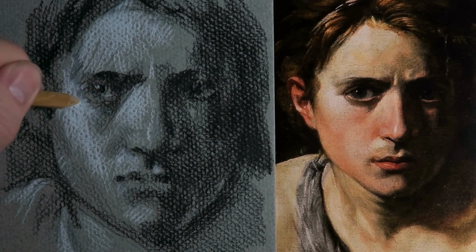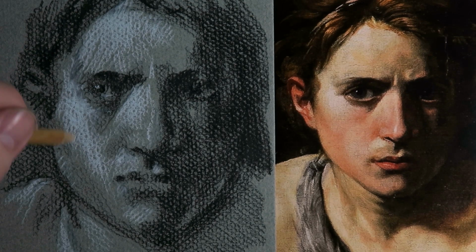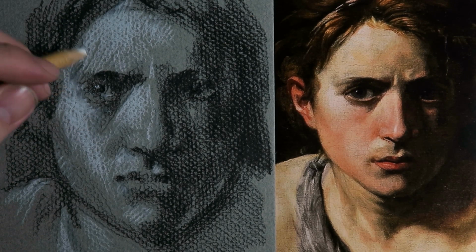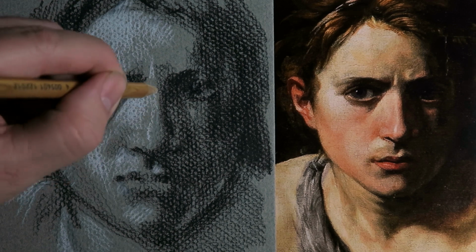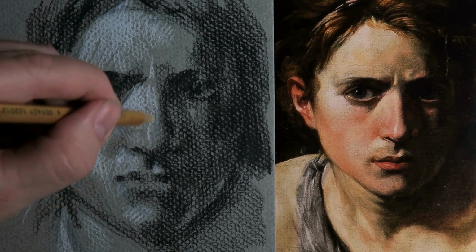I really like the way that you can work with lighting in this technique, in which you can light things up with the white pencil.